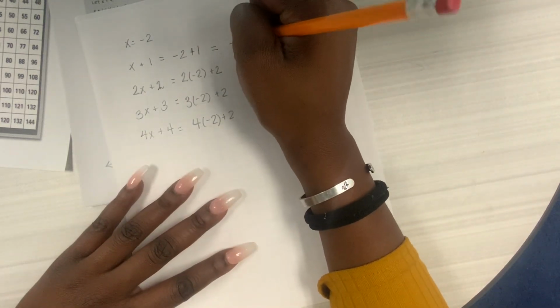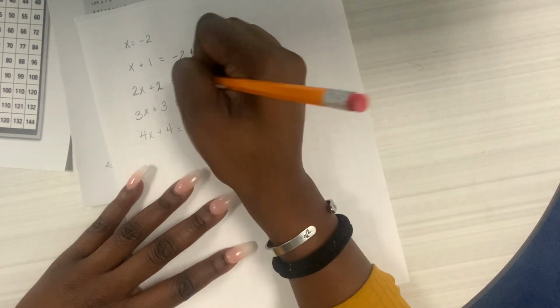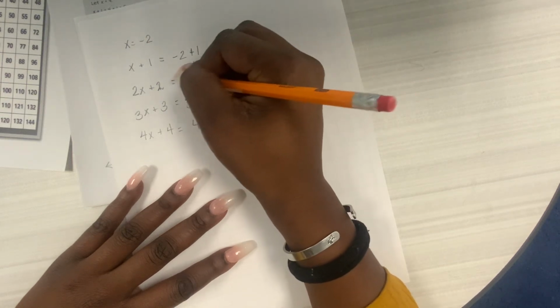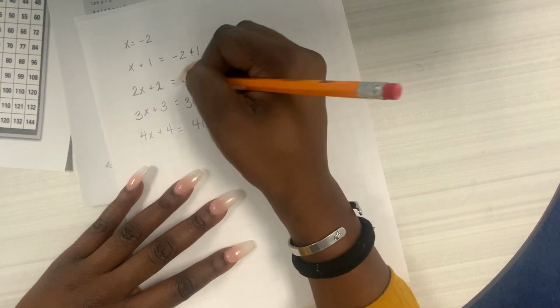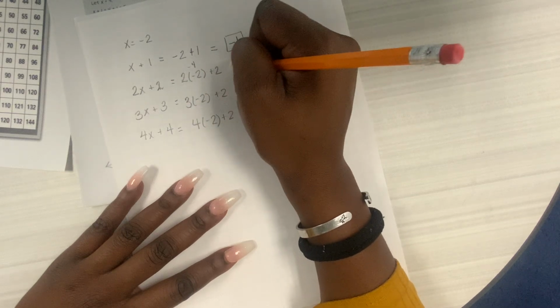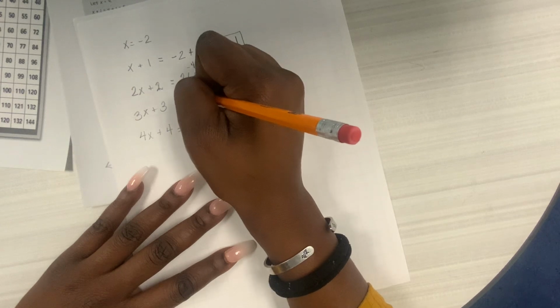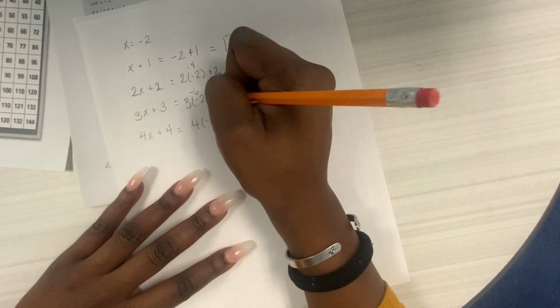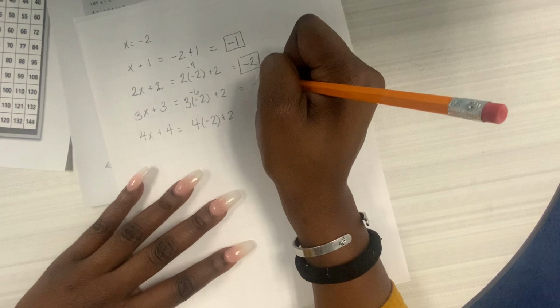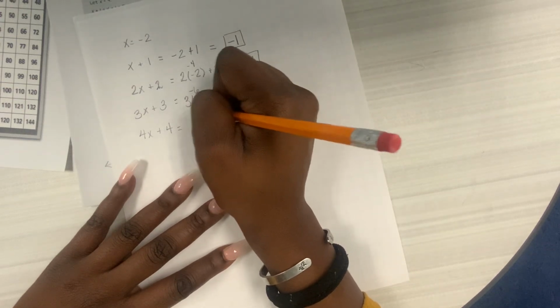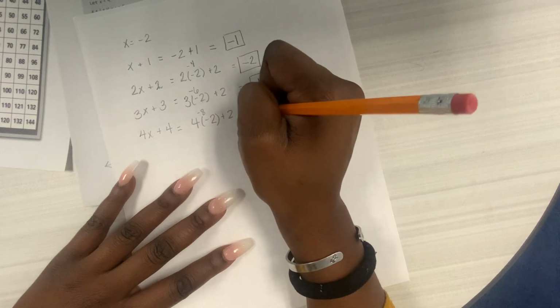-2 plus 1 is -1. 2 times -2 is -4, because a negative times a positive makes a negative. I'm going to add 2, and I get -2. -2 times 3 is -6, and I'm going to add 3, and I'm going to get -3. And then the last one, 4 times -2 is -8, and I'm going to add 4, and I'm going to get -4.